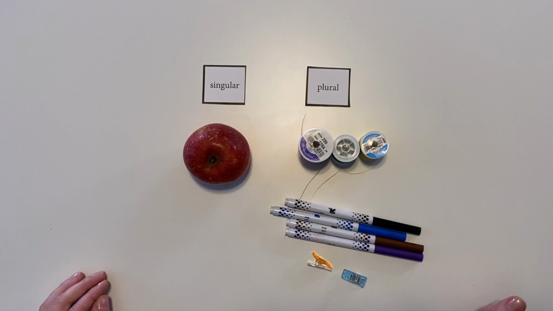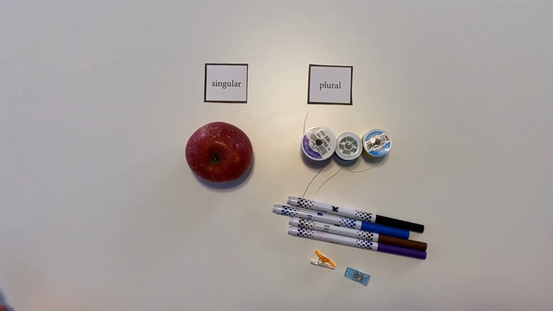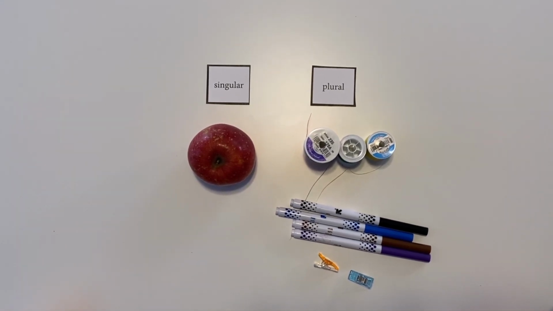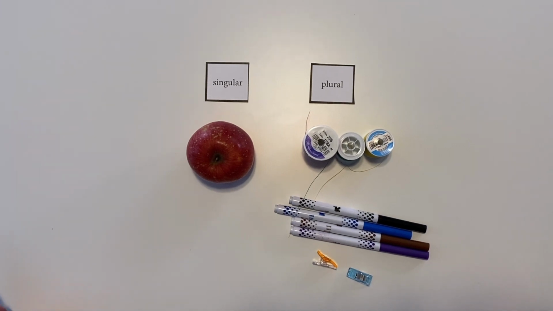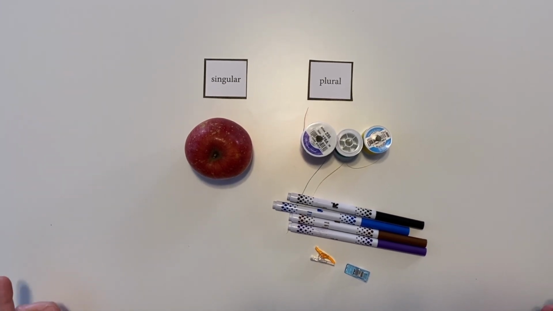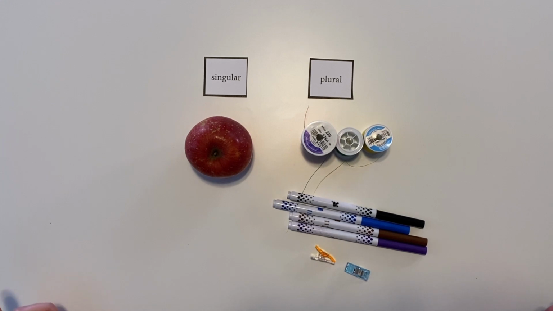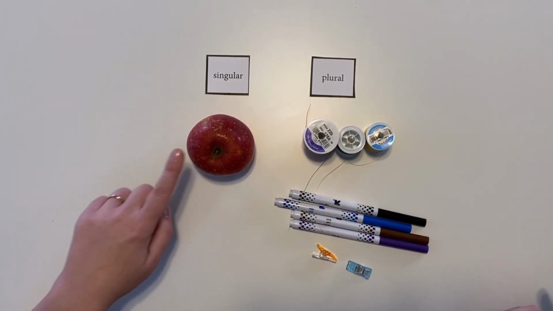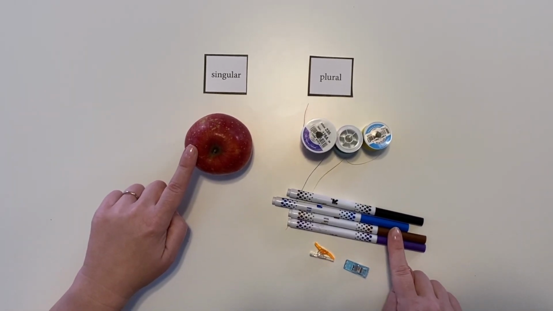If it seems like they understand this, then you can move on to evaluating using the 3-period lesson. If you don't know what a 3-period lesson is, it is just one of the hallmarks of Montessori, and it's the way that you evaluate whether or not a child truly understands a concept. So the first part of it is that you name the objects. So you would say, this is singular and these are plural.